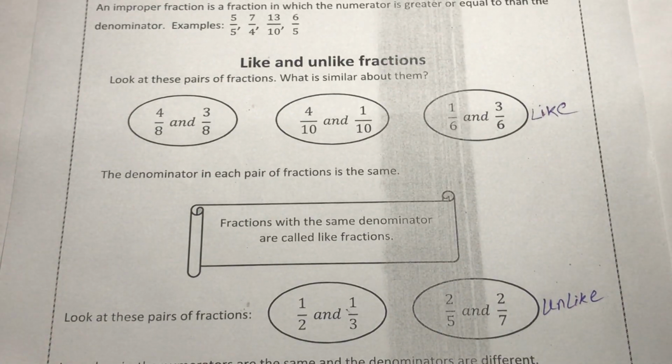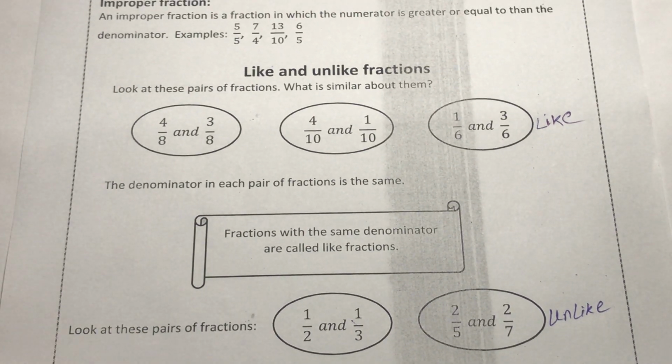Revise this topic, watch the video 2 or 3 times and memorize these definitions properly, right?